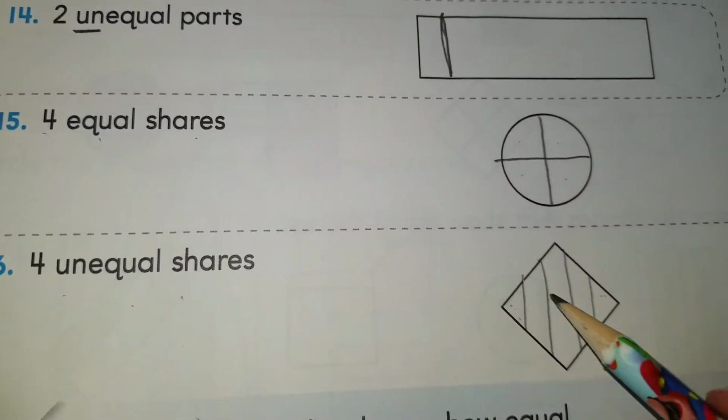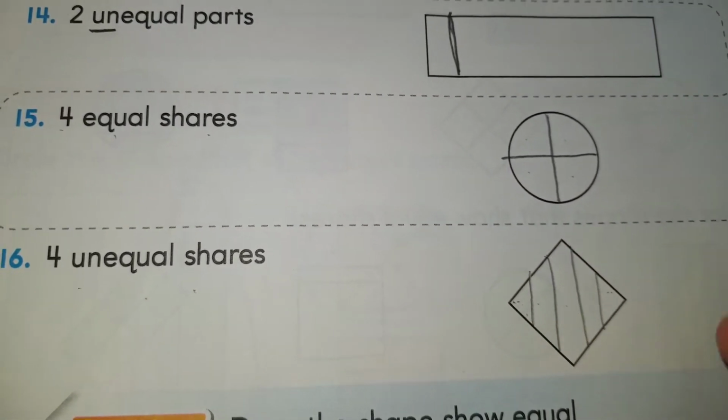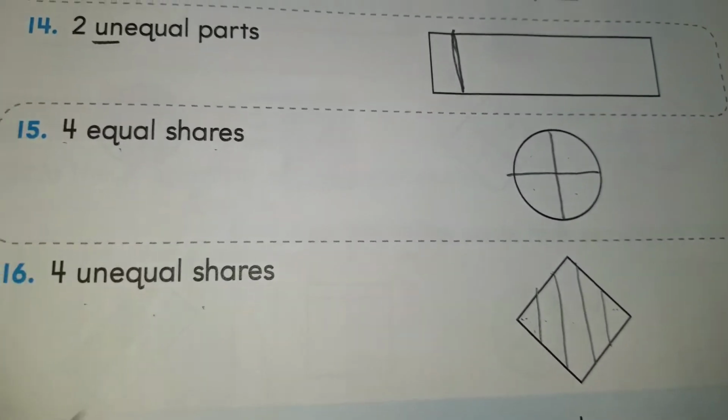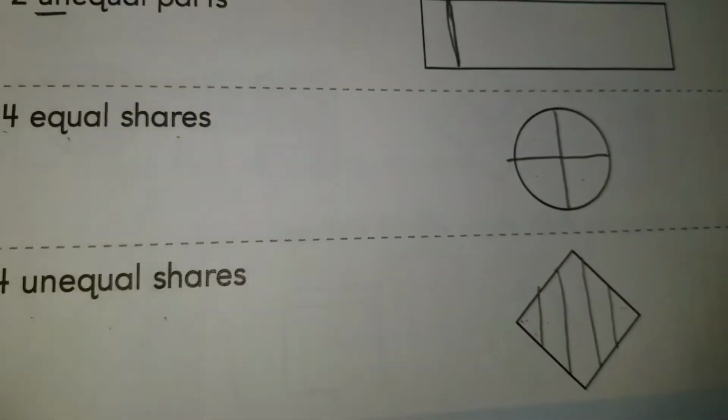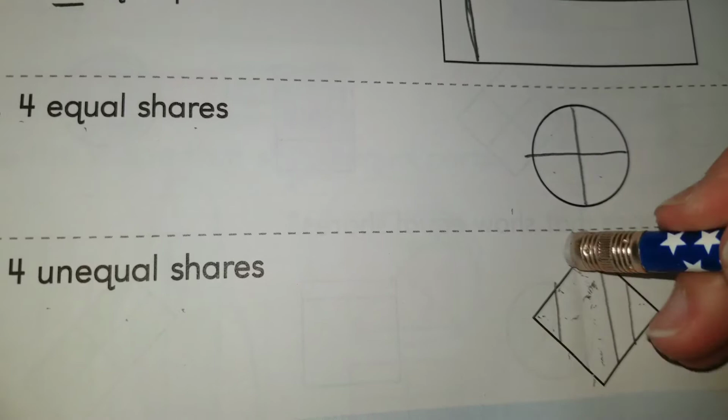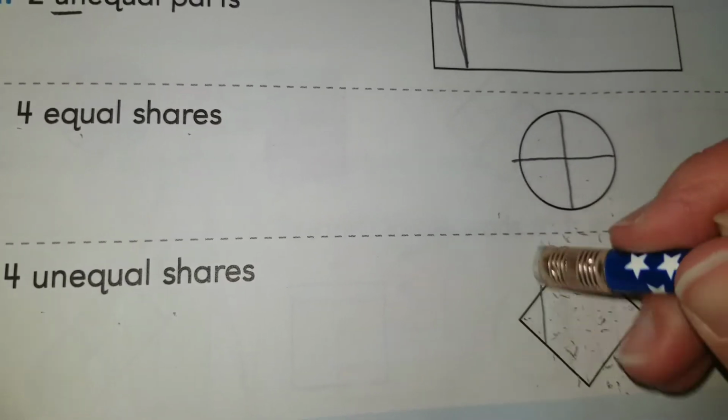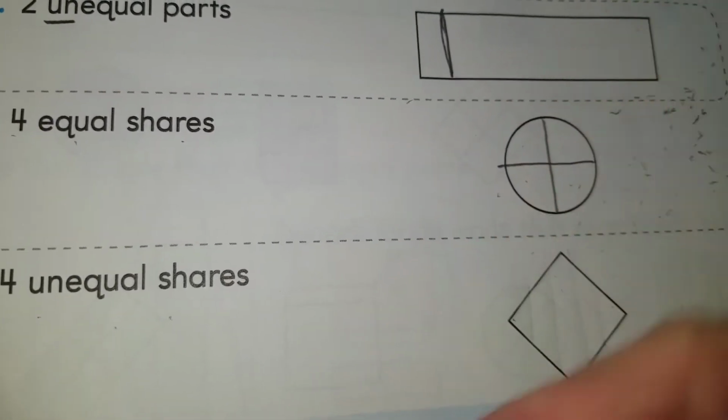We still have 4 equal shares. 1, 2, 3. Oh, no, wrong. We got 5. Let's see if I can. Yeah, this one is wrong, so we have to come up with a better idea.